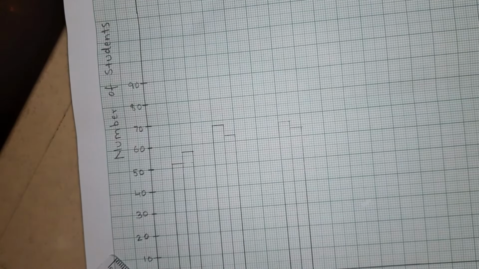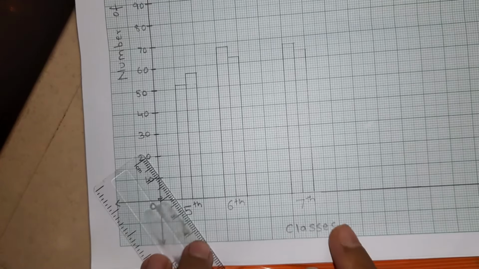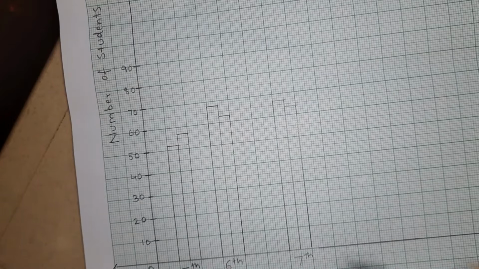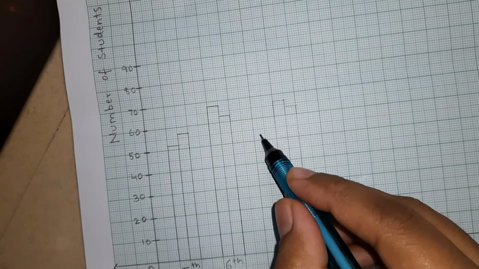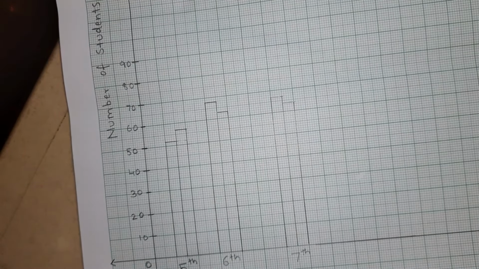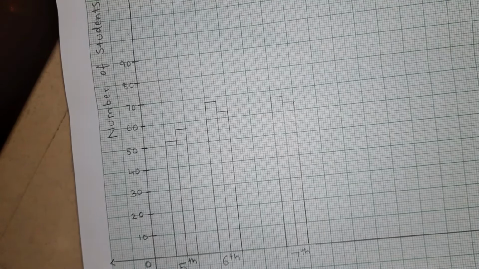So this is our 7th standard. So write down here 7th. Oh sorry, actually these 2 bars should not be left here. This should have been here actually. So no problem, I will rub it and draw again. So this is 7th standard.